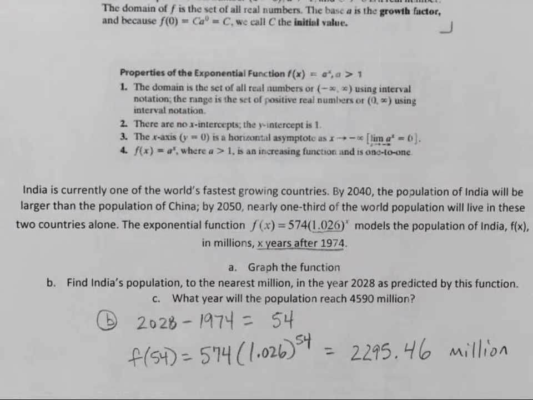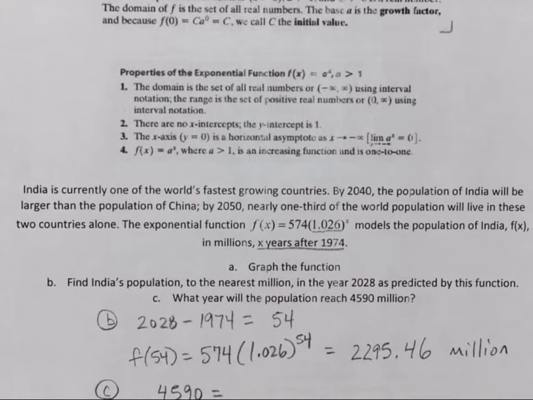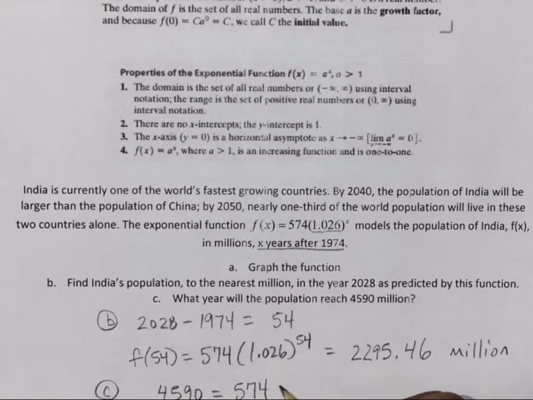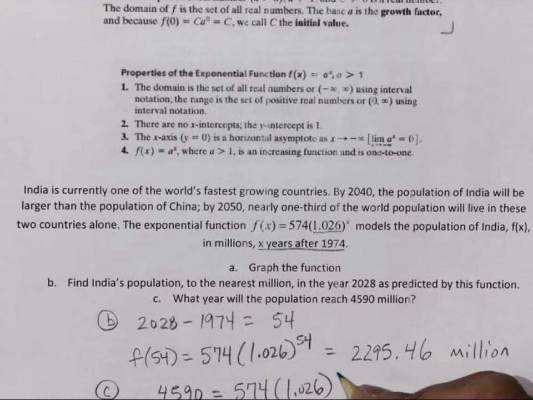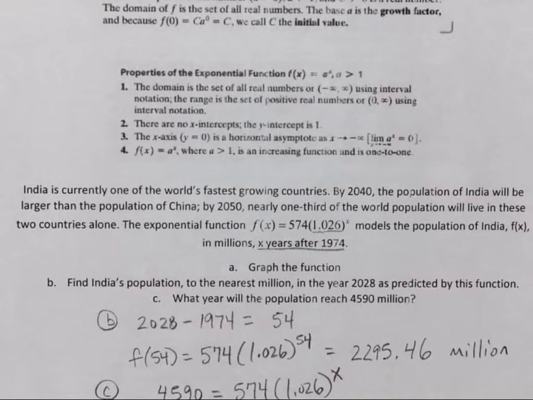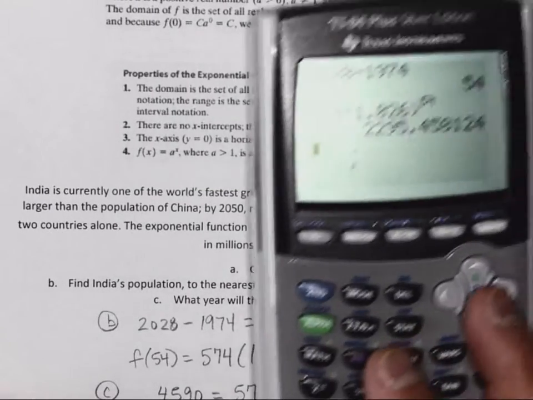What year will the population reach 4,590 million? So this switches it up. So essentially we're trying to find the year for this particular population. So we want to essentially solve this particular problem. We haven't quite gotten into logarithms yet, which is what you would use to solve an exponential function. So I'm going to do this with our graphing calculator, do that graphically. So let me show you how I'm going to do that.